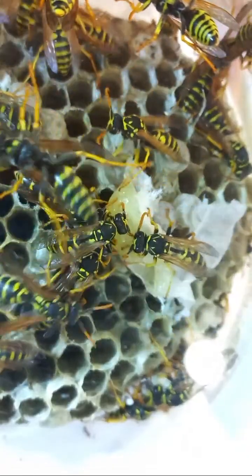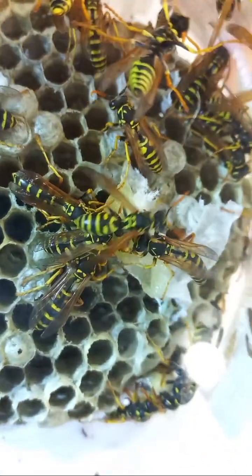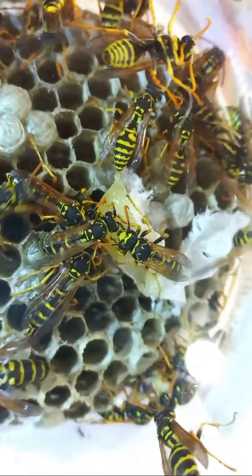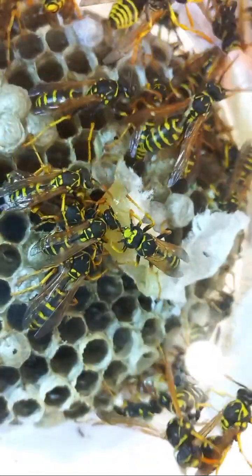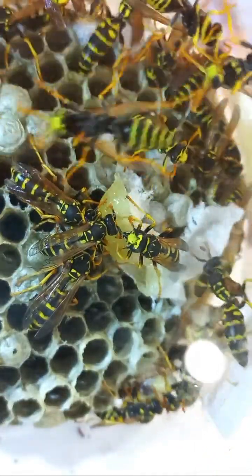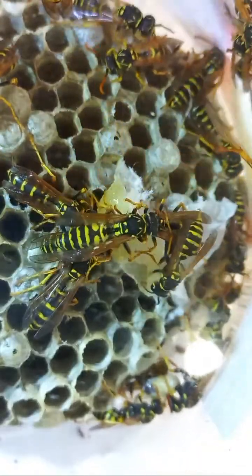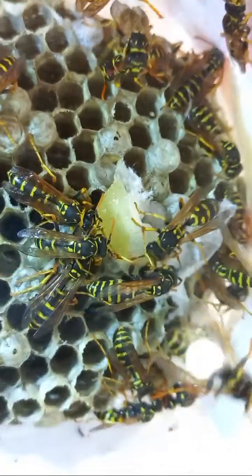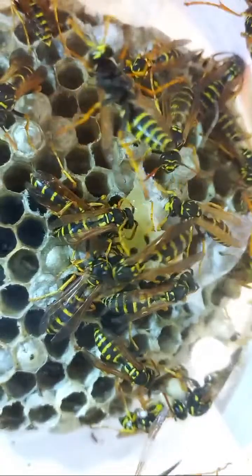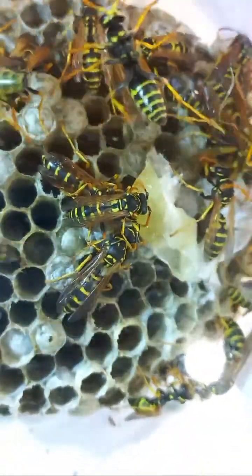Males have brighter coloration, they are more yellowish. And females are just bigger and darker. So some honey feast is quite useful. Otherwise we will be hungry. So we gave them some food. Very good.